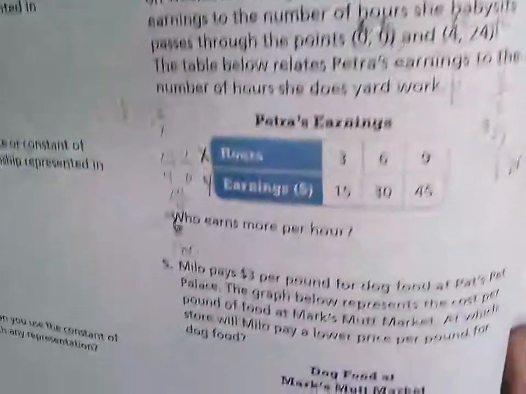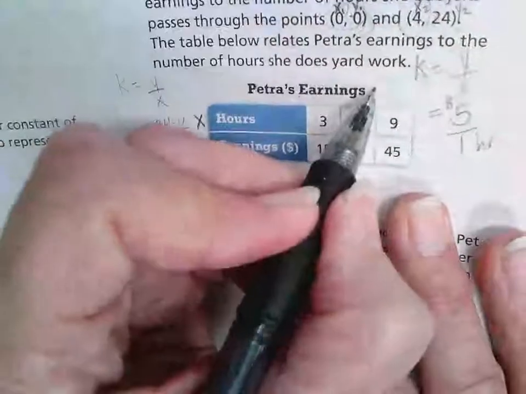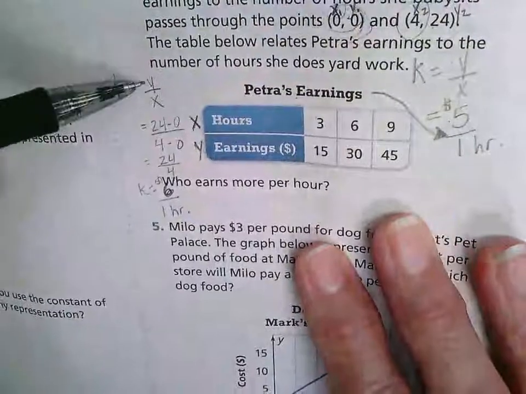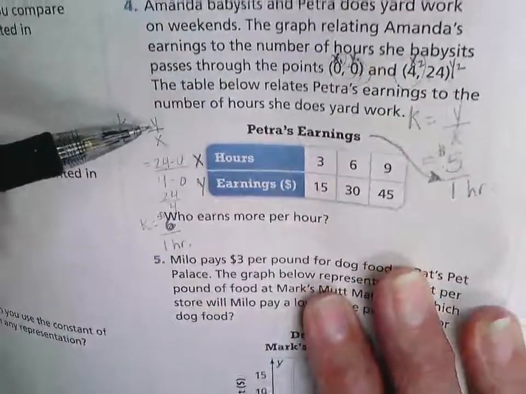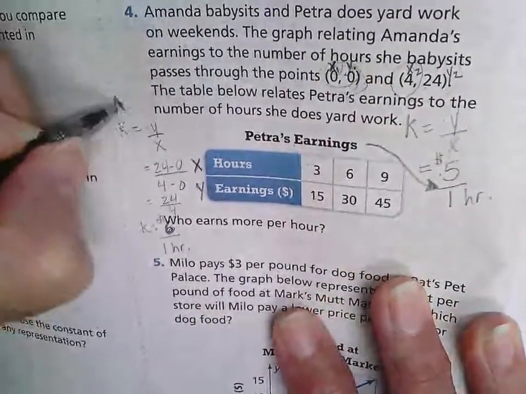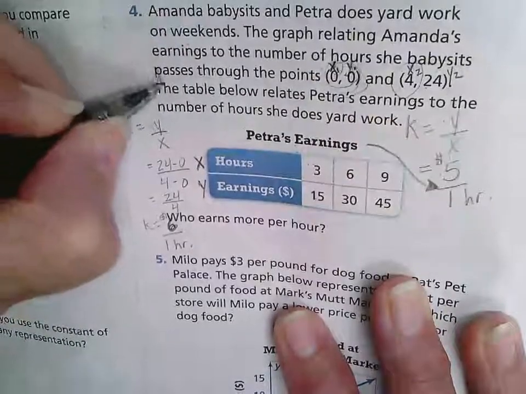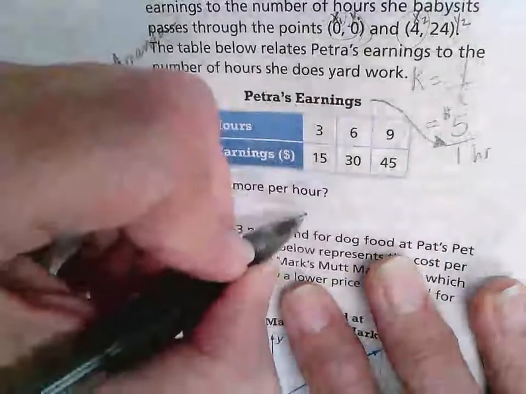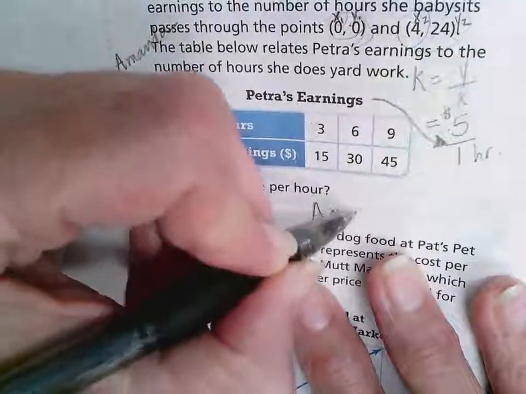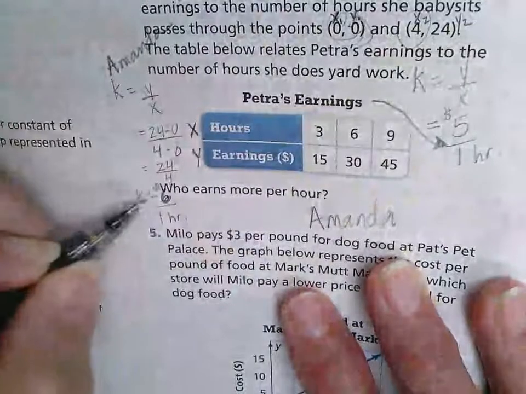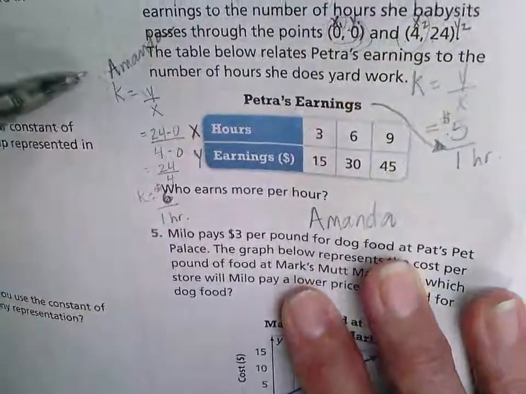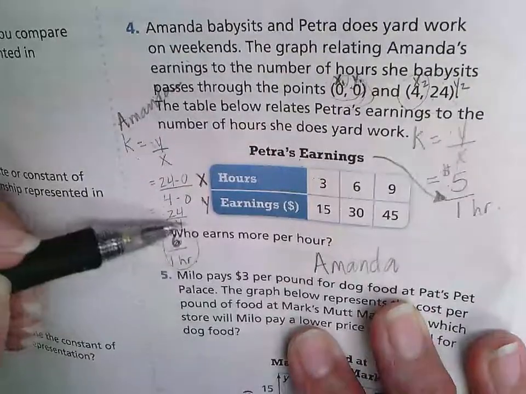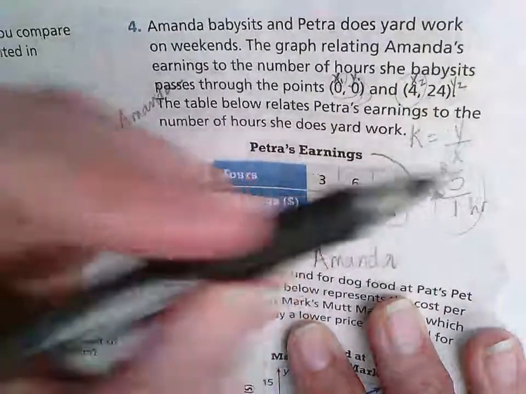So the question, if this is Petra's earnings right here, $5 per hour, and this is, what's our other girl's name? Amanda. This is Amanda's earnings right here. It says who earns more per hour? Well, that's a no-brainer. Amanda does. She earns $6 per hour. Remember, the constant of proportionality is nothing more than a unit rate. These are our unit rates.